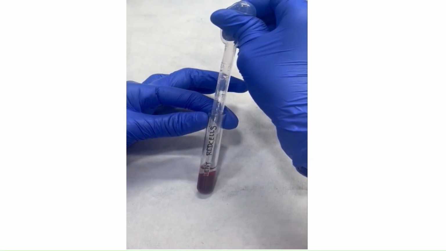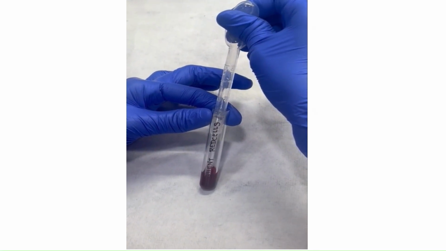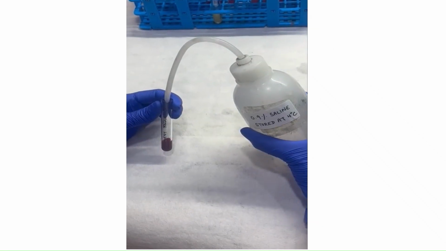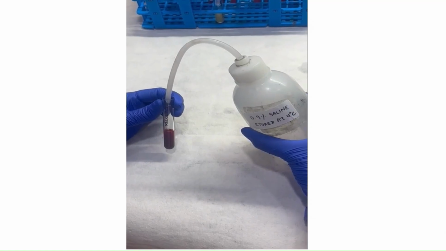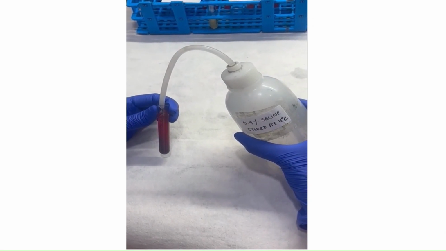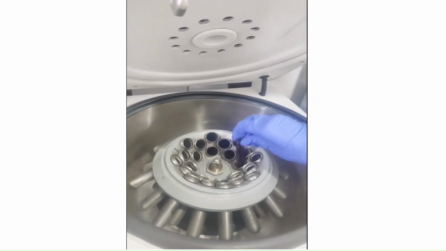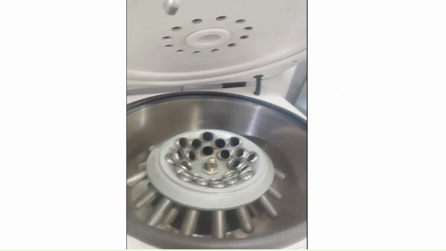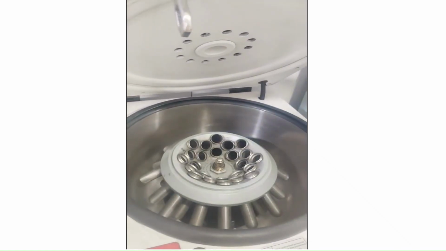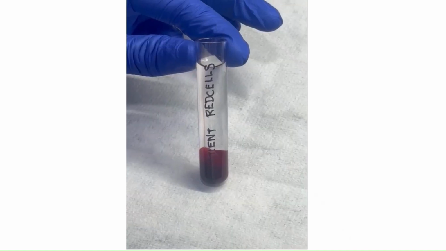The same procedure is repeated at least 8 times. At the final wash, save the supernatant fluid to test in parallel with the eluate.